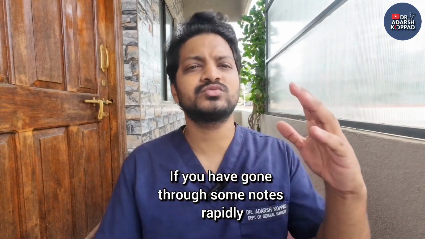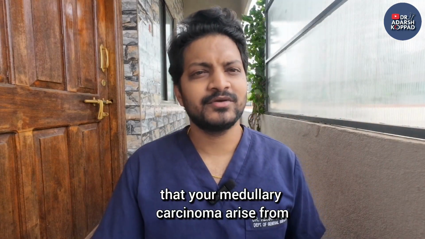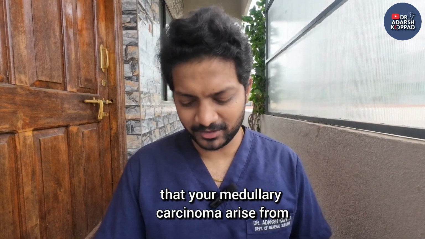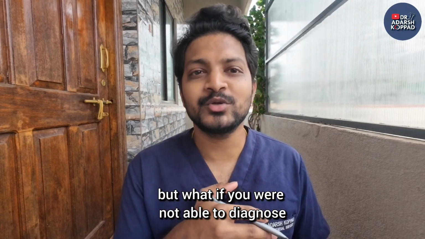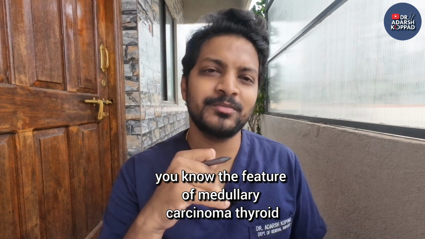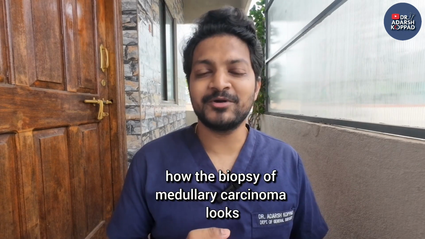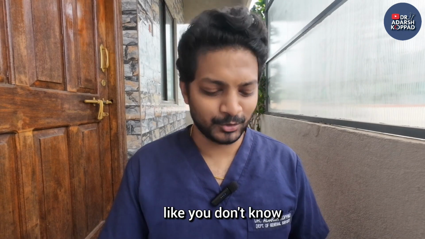If you have gone through some notes rapidly, you know that medullary carcinoma arises from parafollicular cells, but what if you were not able to diagnose the histopathology image? You know the features of medullary carcinoma of thyroid, but you don't know how the biopsy of medullary carcinoma looks like. You don't know how the amyloid looks like.